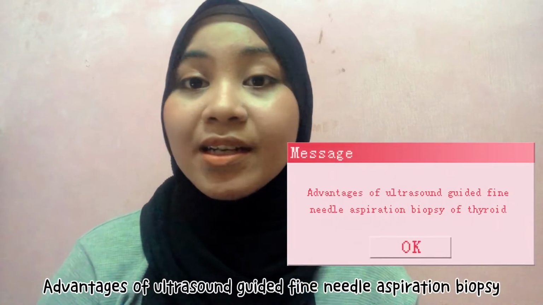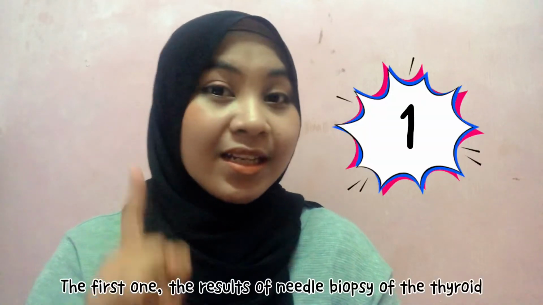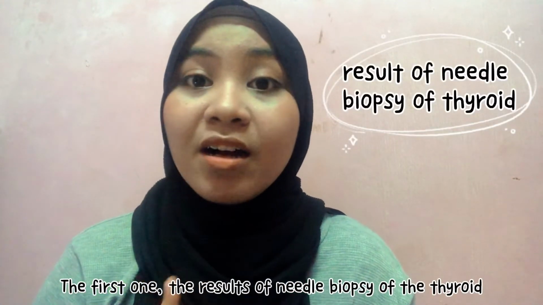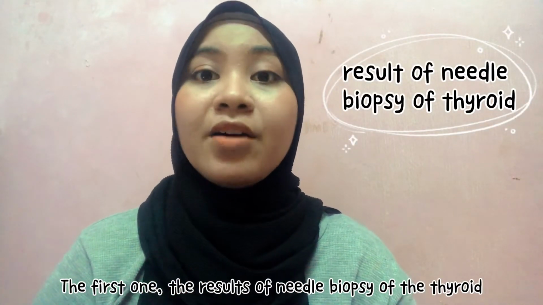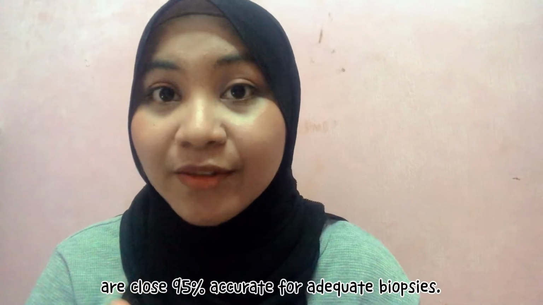Advantages of ultrasound-guided fine needle aspiration biopsy of the thyroid. The first one, the results of the needle biopsy of the thyroid are close to 95% accurate for an adequate biopsy.